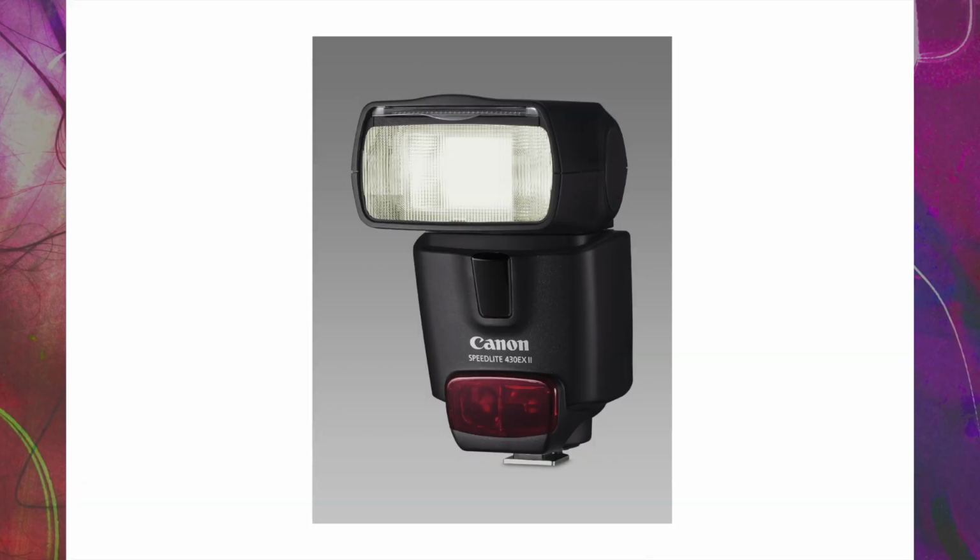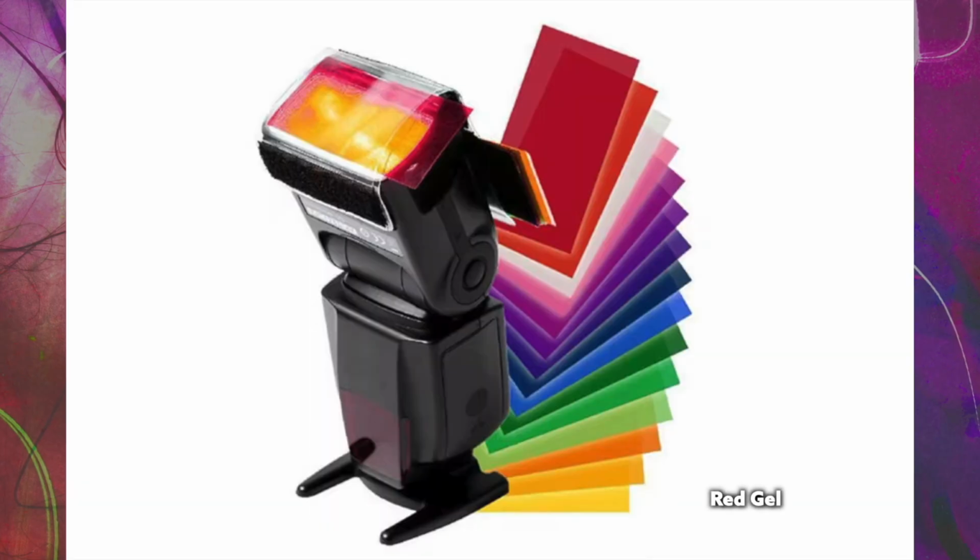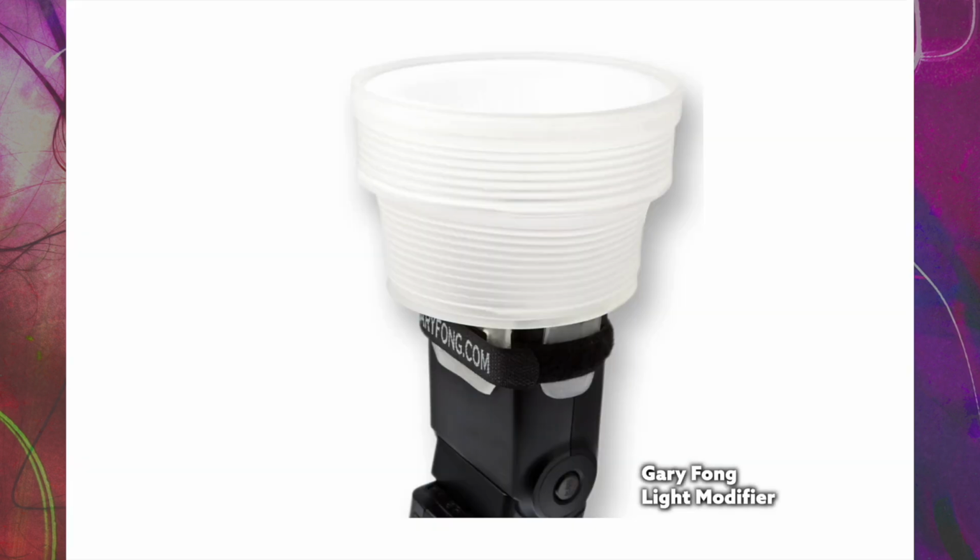So I used an on-camera flash. That flash had a red gel on it, so that's why we're getting these red people here. Everybody's colored red. And then it had a light modifier on it called the Gary Fong light modifier. It looks like a big toilet plunger, but it works really well. So I had that pointed up towards the ceiling, and then the modifier kind of softened everything just a little bit more.